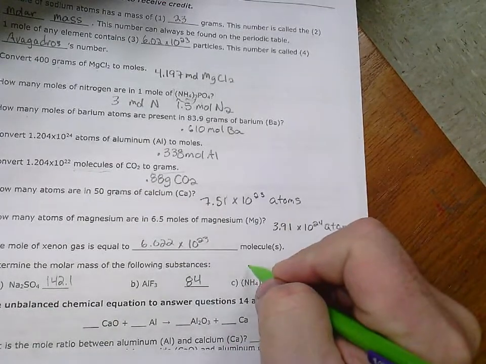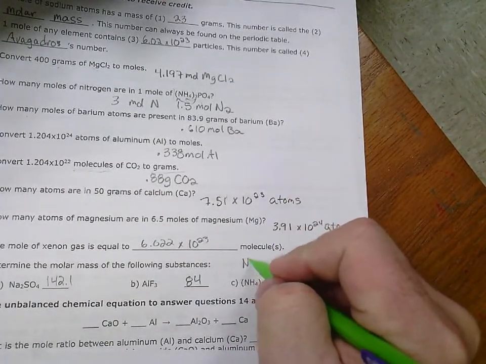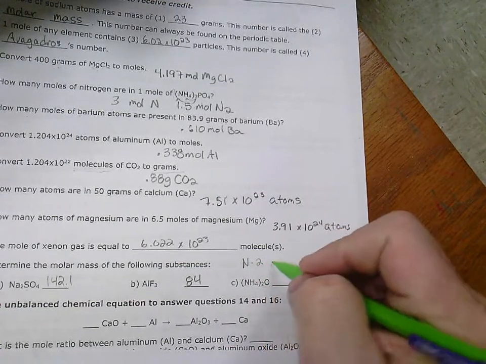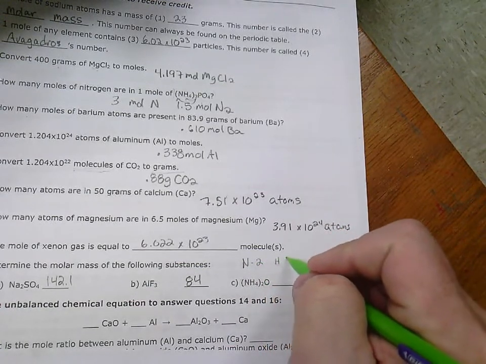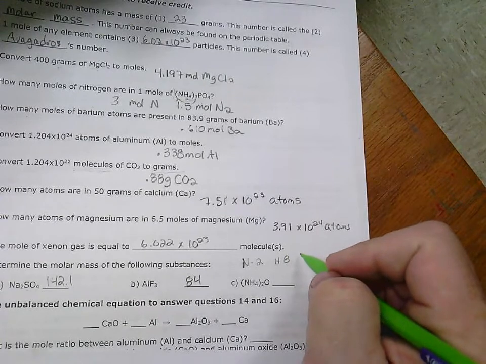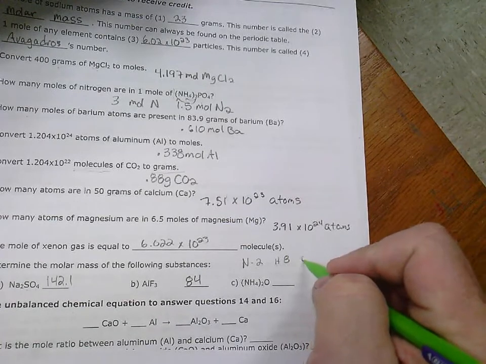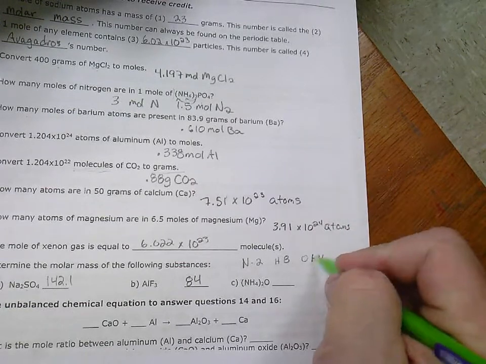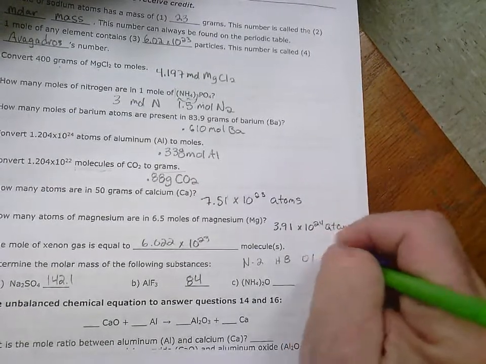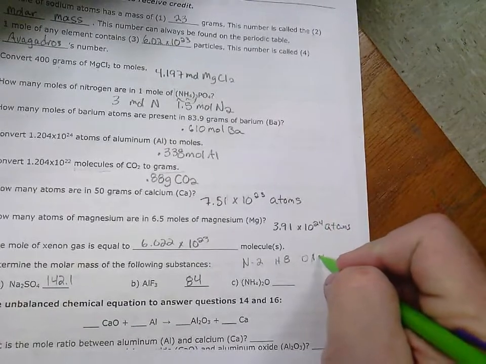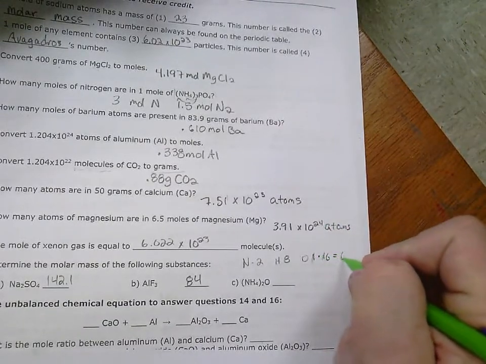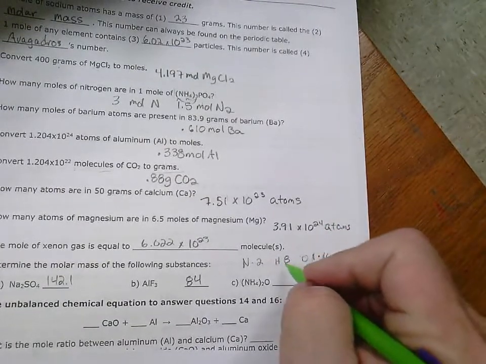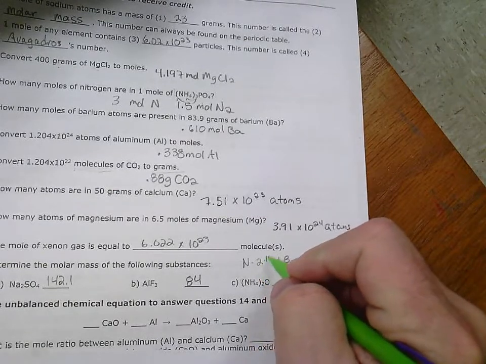Okay, so that means we have 2 nitrogens, 8 hydrogens, and 1 oxygen. Get back into my chemistry flow here. 1 times 16 equals 16. 8 hydrogens is 8, and 2 nitrogens times 14 is 28.